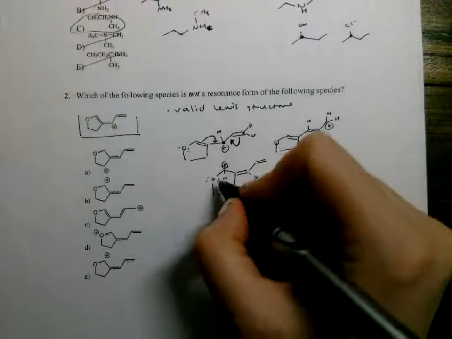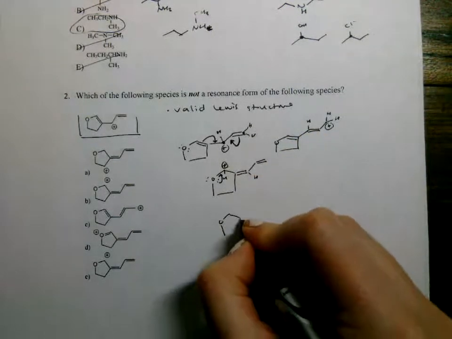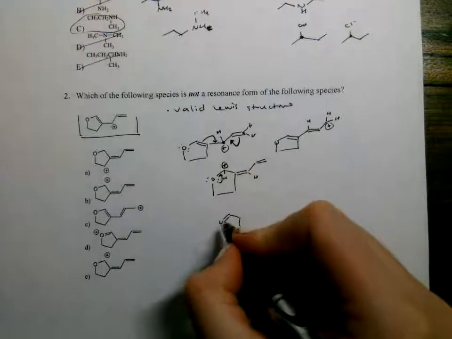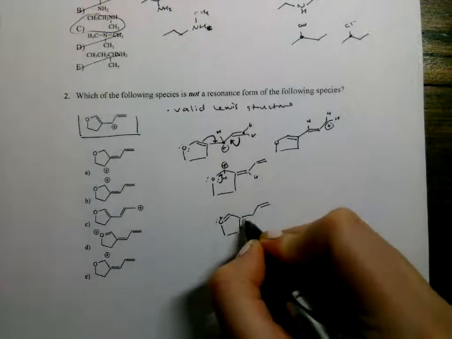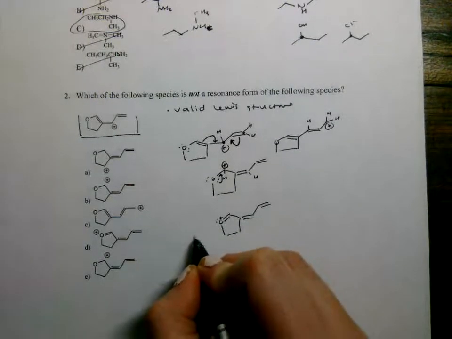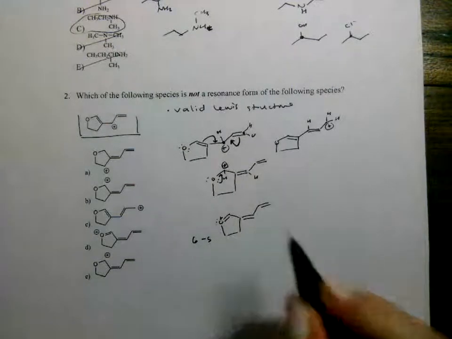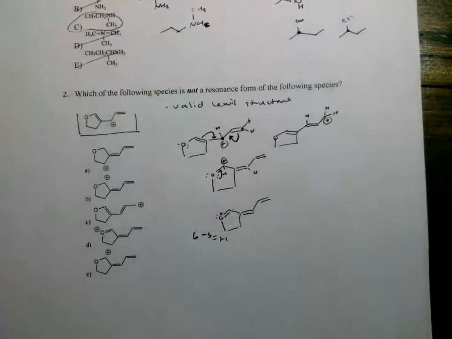And then the other thing I think we could do is move a lone pair over to fill in this double bond right here. So the positive charge moves, but now it's on the oxygen because oxygen starts with 6 electrons, minus 1, 2, 3, 4, 5. 3 bonds, 3 electrons would be plus 1. So all these are valid Lewis structures.